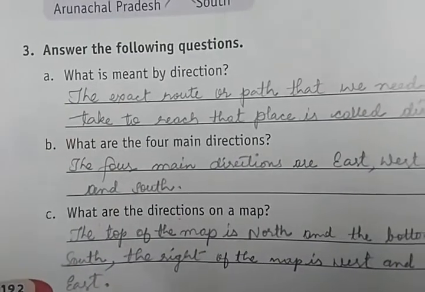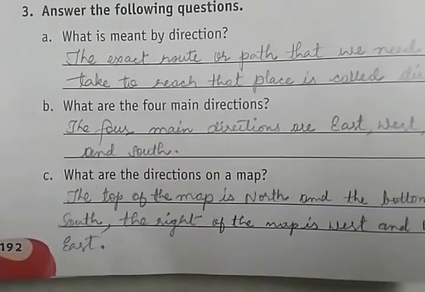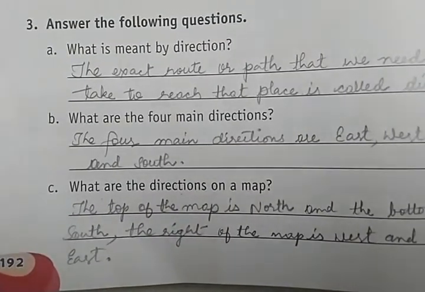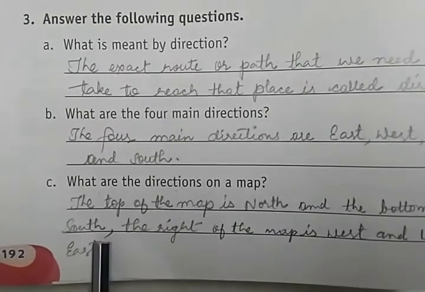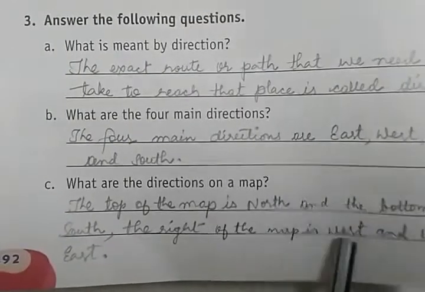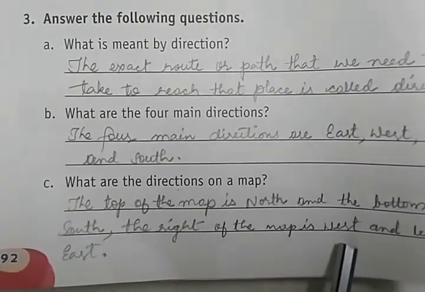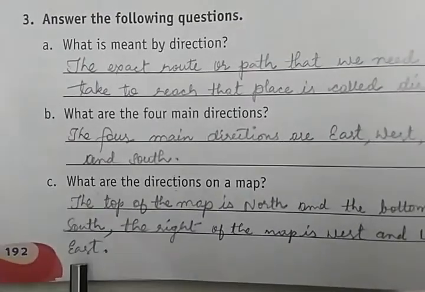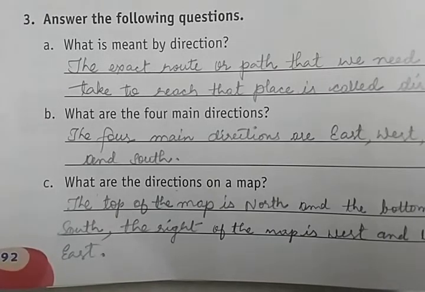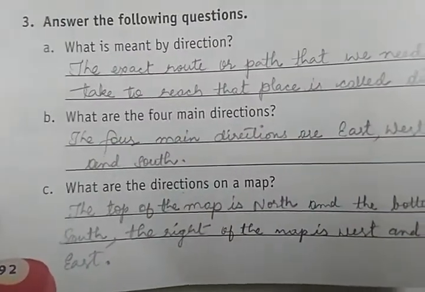Considering the map, you can say that the top of the map is the north and the bottom is the south. The right side of the map is called the east, and the left is the west. When you sit and start reading, that's called the right side and left side. Hope you have followed this.